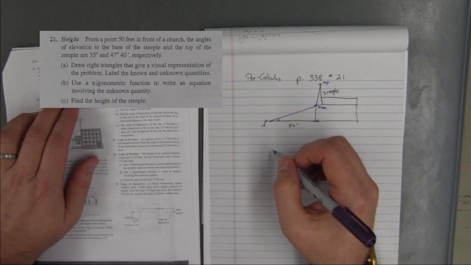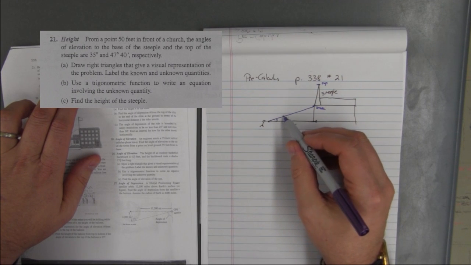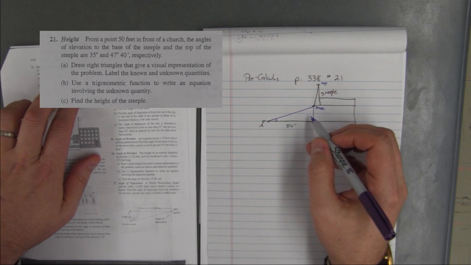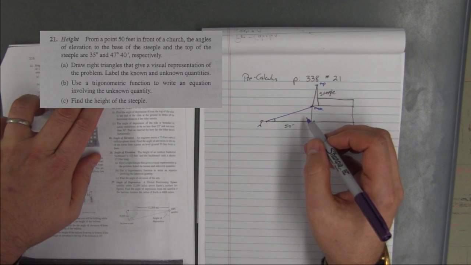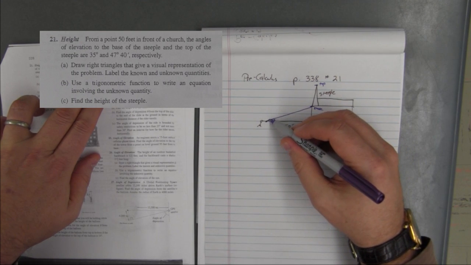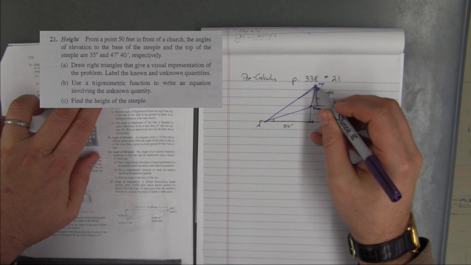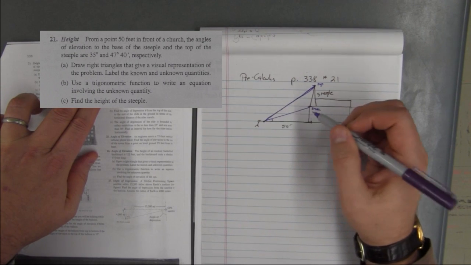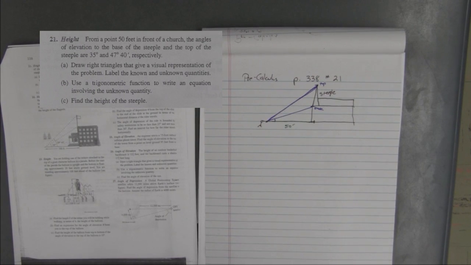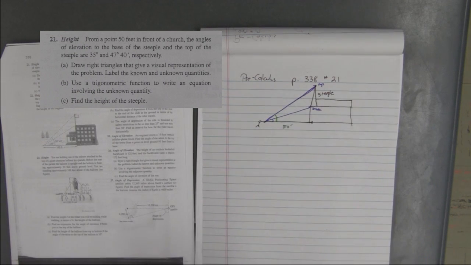One angle of elevation, it says, is to the base of the steeple. So here's from me to the base of the steeple. Then there's another angle of elevation, the top of the steeple. So that means from me to the top of the steeple. So here's our second angle of elevation. Oops, I made that a little off, but there we go. Let's give that one a little bit different color. So this is our second angle of elevation.